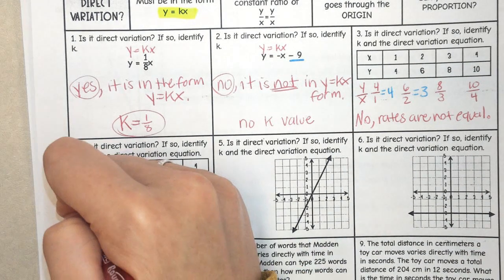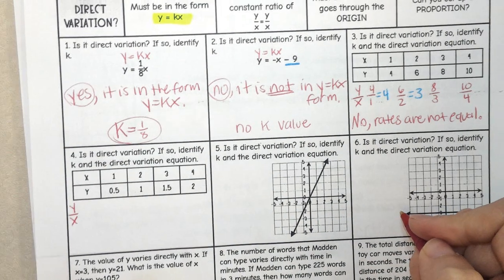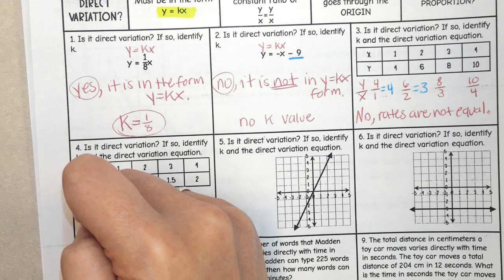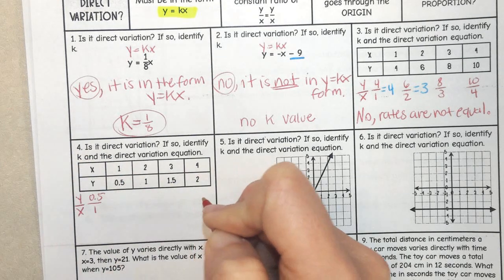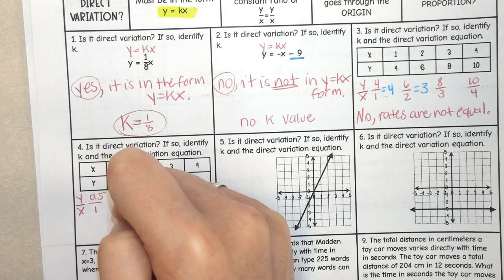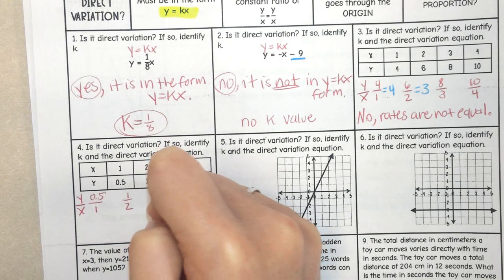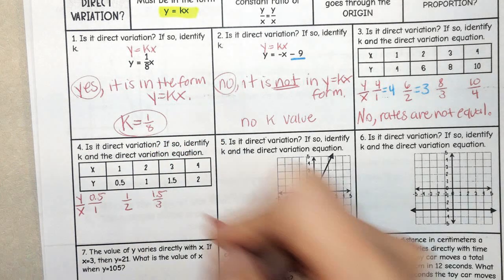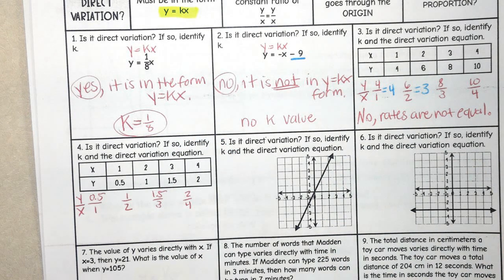So tables, we have to do y over x. So what's my first y over x, Chelsea? 0.5. Very good. And my second one, Alexa. And my third one, Braden. And my last one, Aubrey? Very good. So let's simplify these. Actually use your calculator.